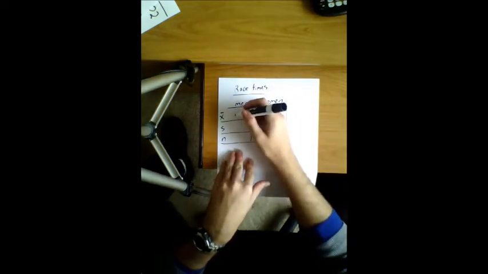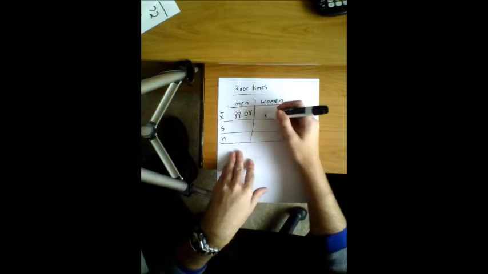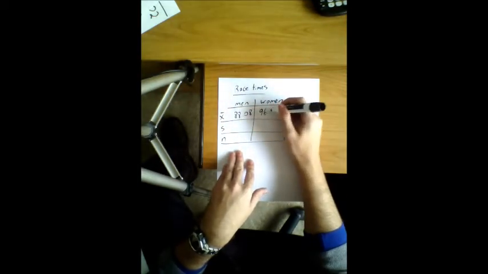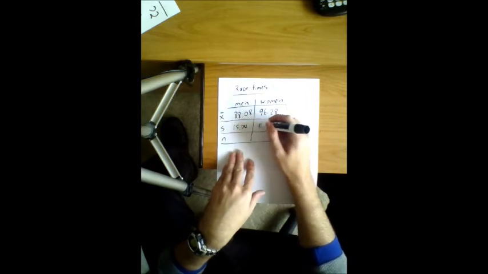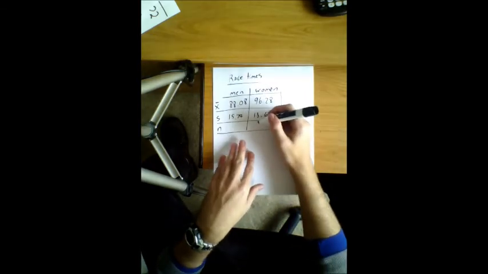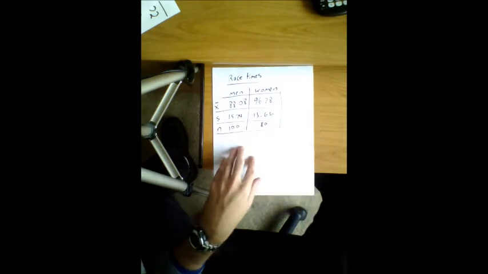The men run it in about 88.08. The women run it in about 96.28, with standard deviations of 15.74 and 13.66 respectively. We've had 100 men and 80 women, and this is in the same race.